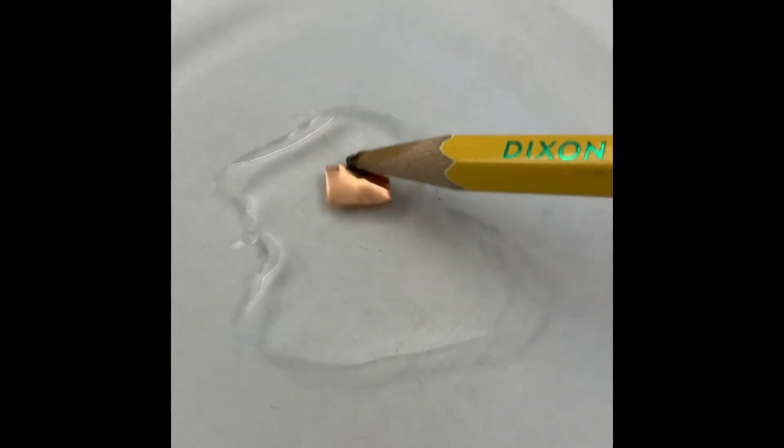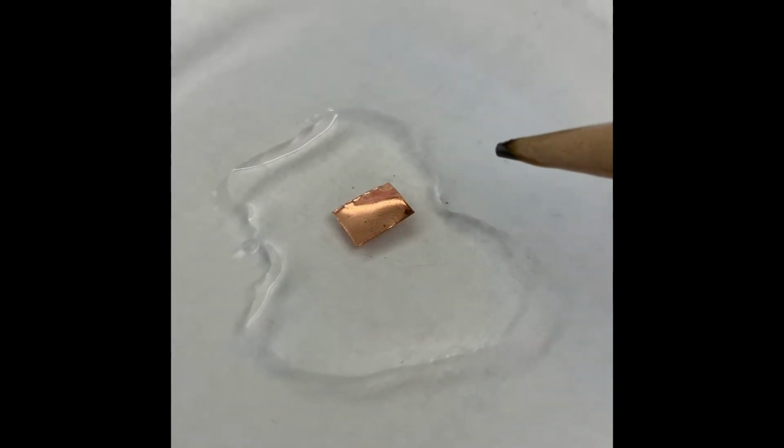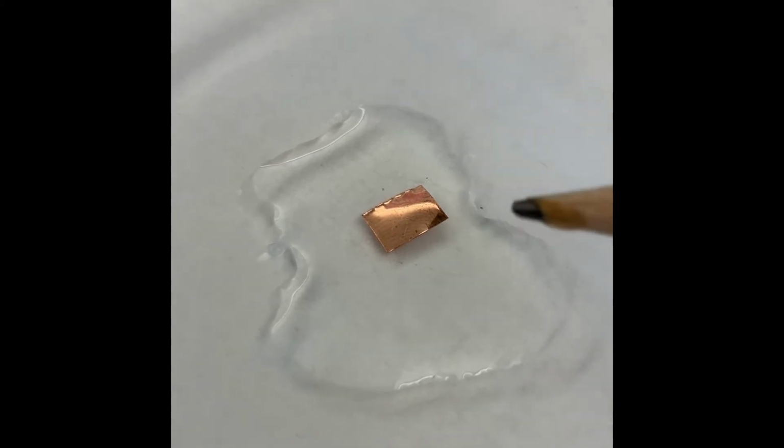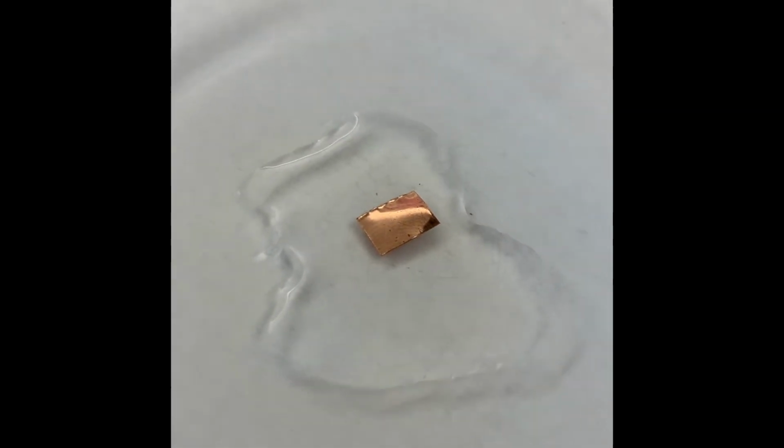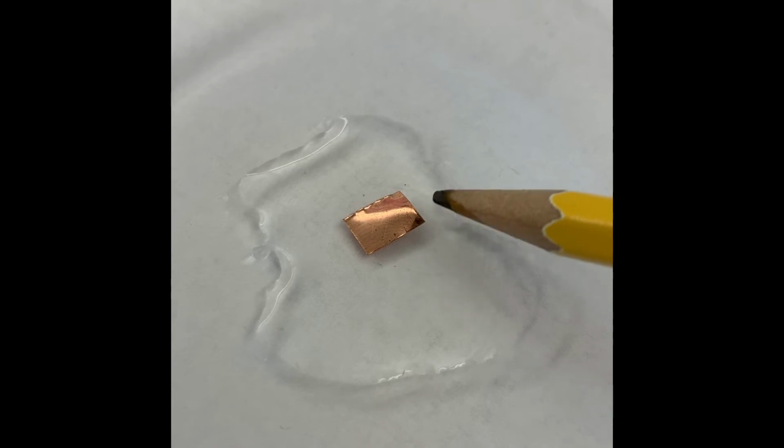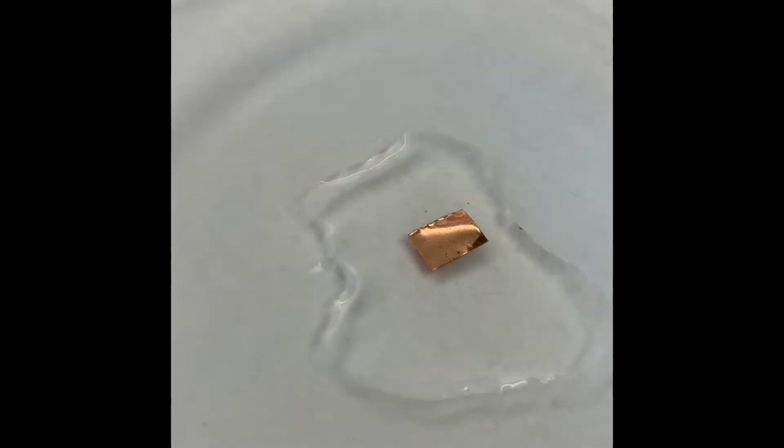There we go, flip it over. Not too much happening here either. It looks like a little discoloration on the side, that's just a shadow.